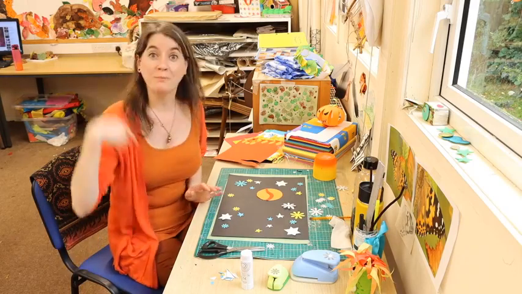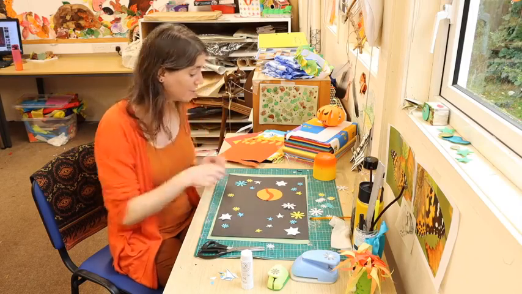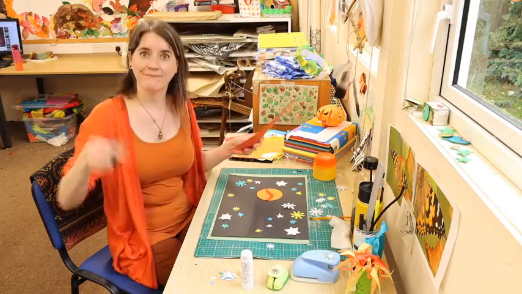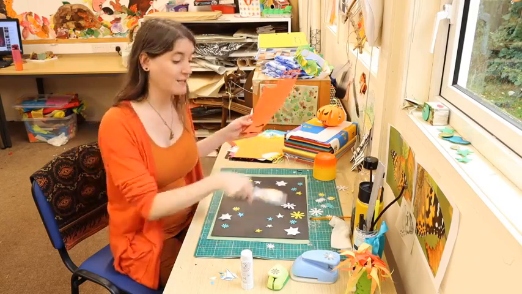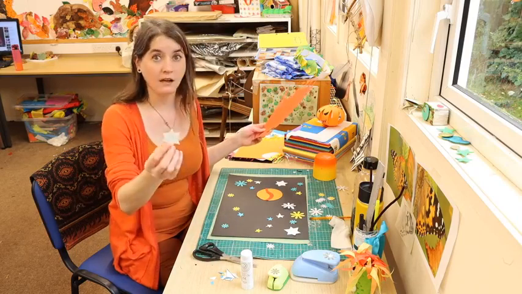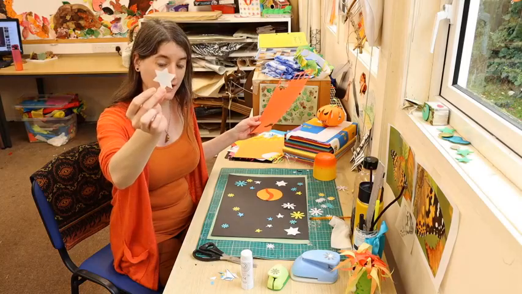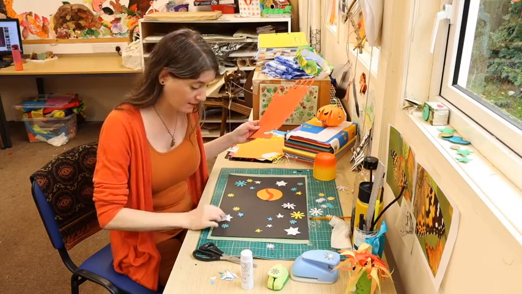So if you're watching live, honey, you can watch back at the end of the video, and you can see how I've created my different star shapes. The simplest way to make a star is to cut out two triangles and stick one on top of the other, and you get this lovely six-pointed star.